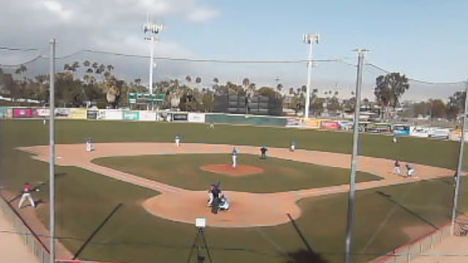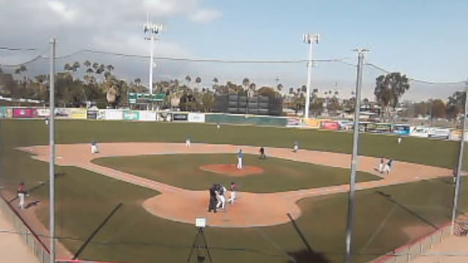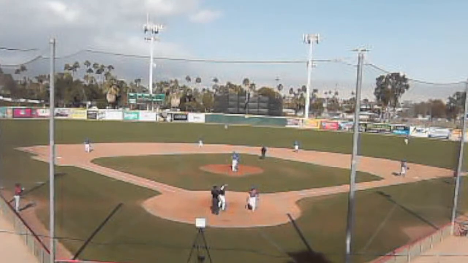Both teams with 5 hits. 1 error for the Blue Sox. 4-3 lead for the A's. That's fouled out of play on the right side.